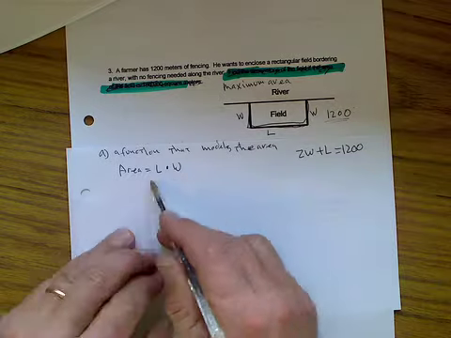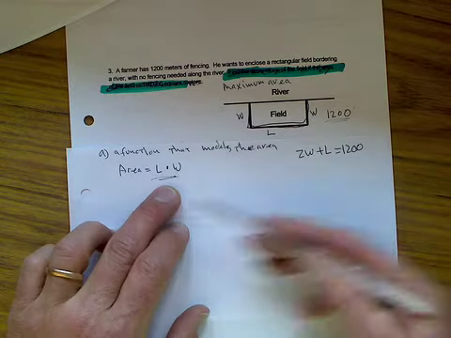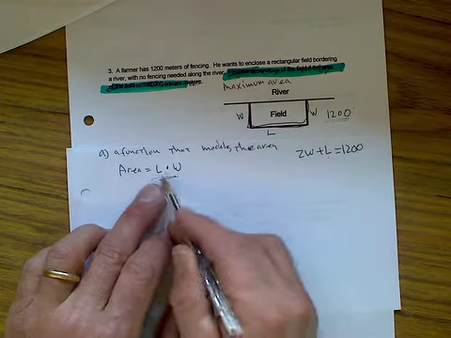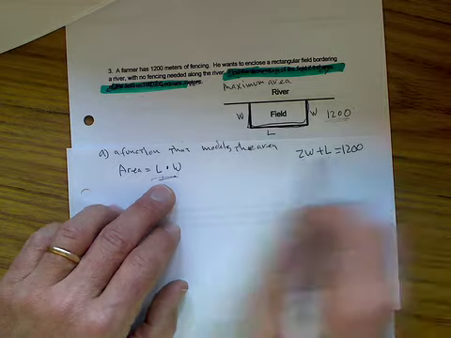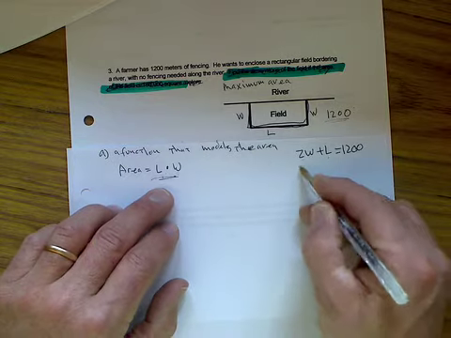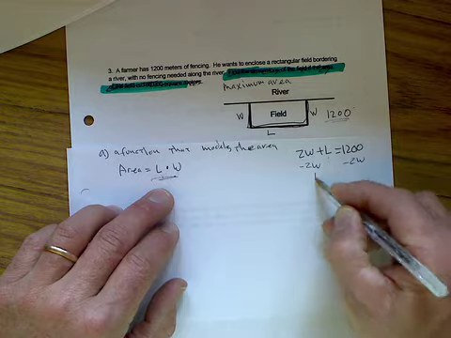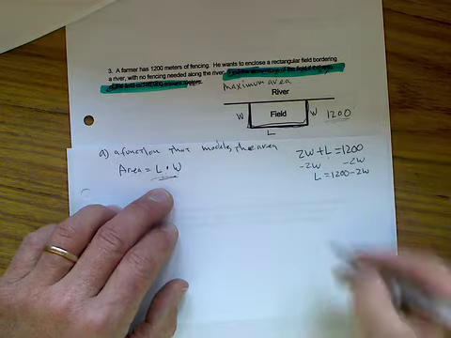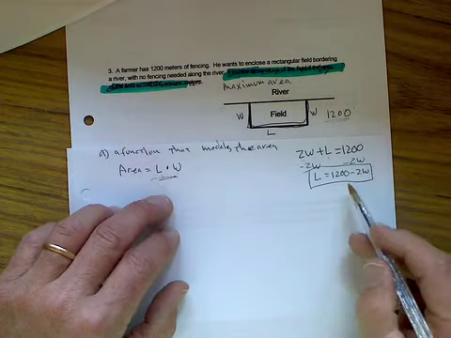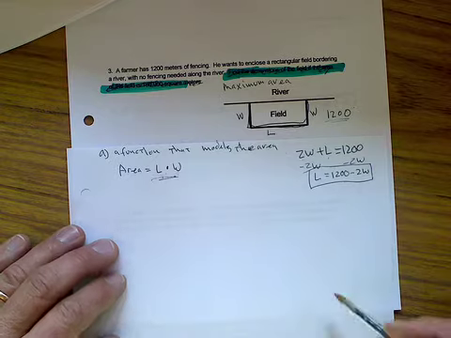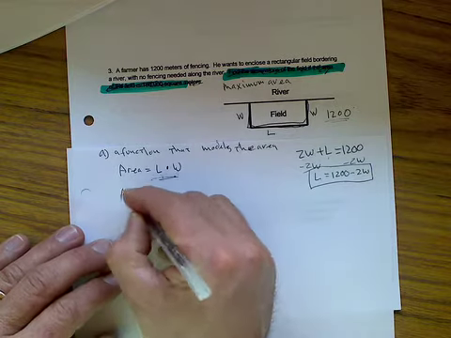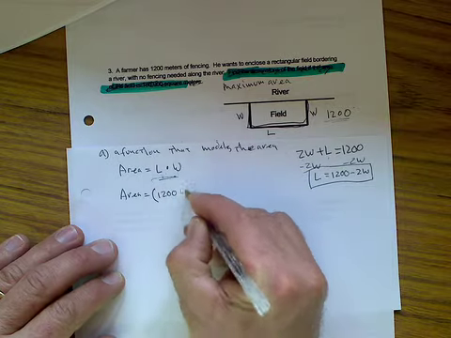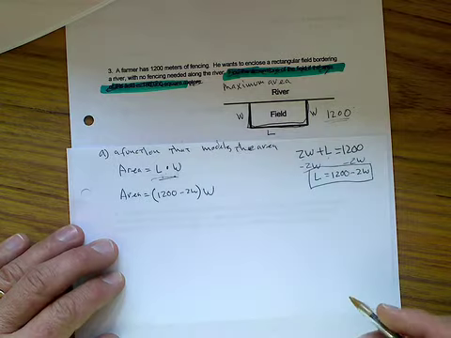So I need to figure out this equation, but here I've got two variables, right? Here I've got the same two variables. So I want to get rid of one of the variables. I'm going to substitute into here by solving in this one first. So I'm going to subtract 2W. I'm going to get L equals 1,200 minus 2W. So if I know what L equals relative to W, then I can plug it in over here and say area equals 1,200 minus 2W times W.